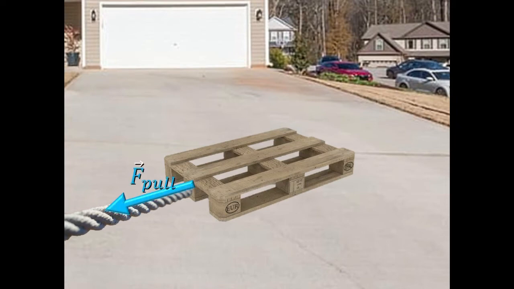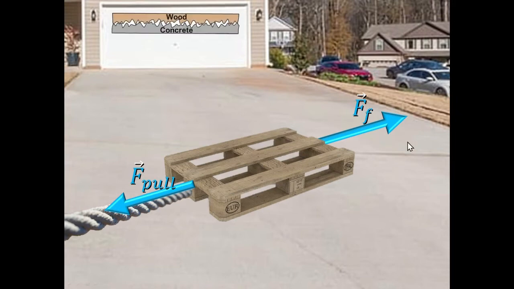So as I pull on the rope to the left, friction is going to oppose that motion. And that's one of the important things about knowing about friction. It always opposes the direction of the motion. So it's trying to be pulled to the left, so friction will be pulled back to the right. All right, let's see if we can identify some of the variables that would change how much friction there would be. We have to understand what friction is.